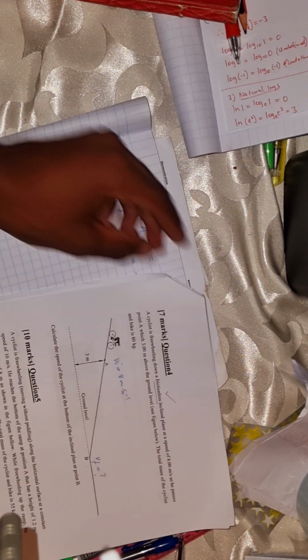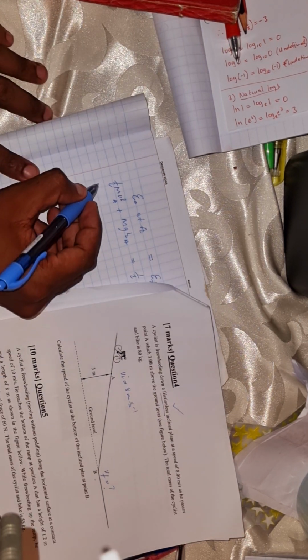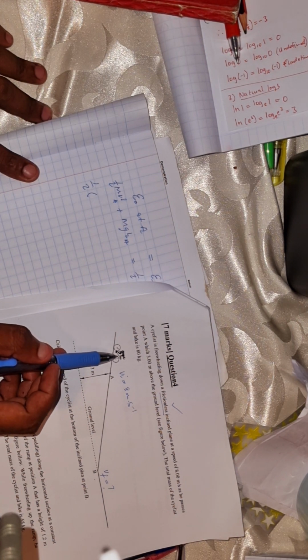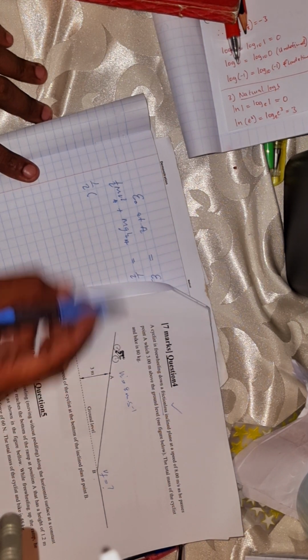Now we're going to plug in everything that we need. Let's go back to our sketch or our diagram. So now we have 1 over 2 mass. What is the mass of the cyclist and his bike? It is 80 kilograms.